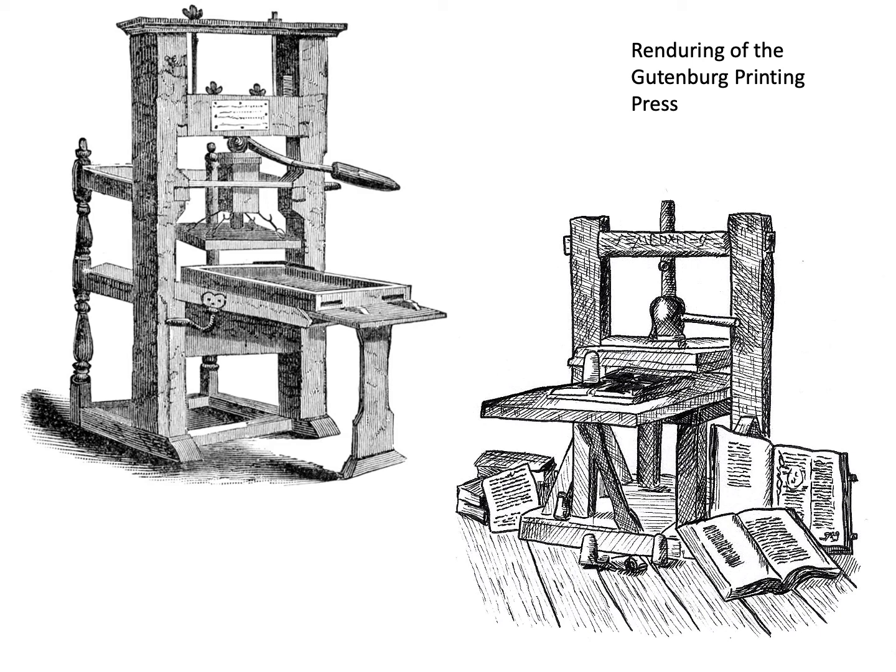It came from Mainz, Germany, and they printed the Gutenberg Bible in 1455. There are more than 40 copies that still exist today.